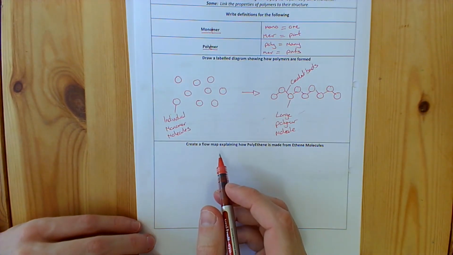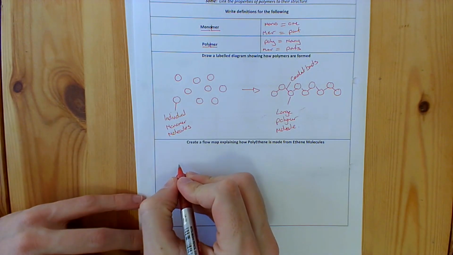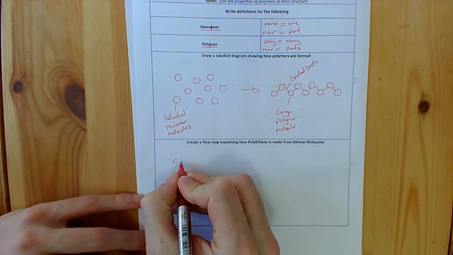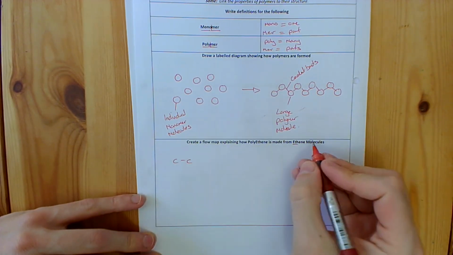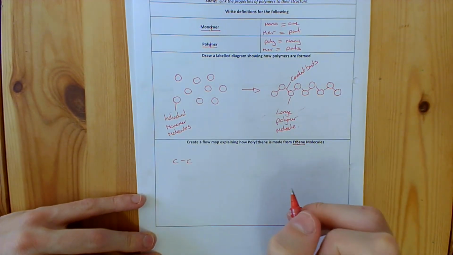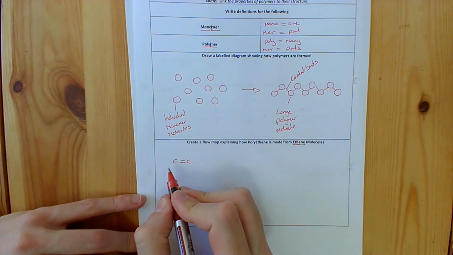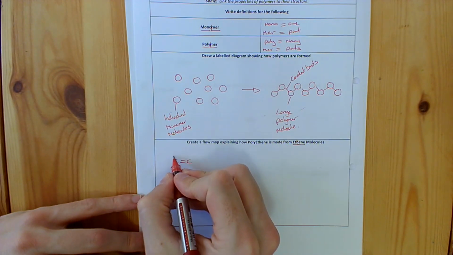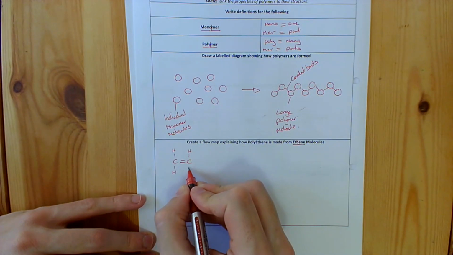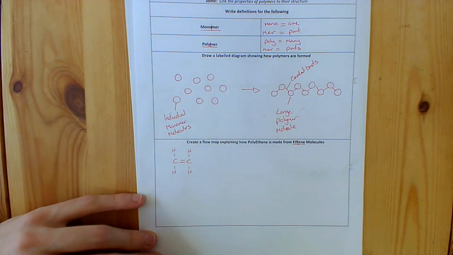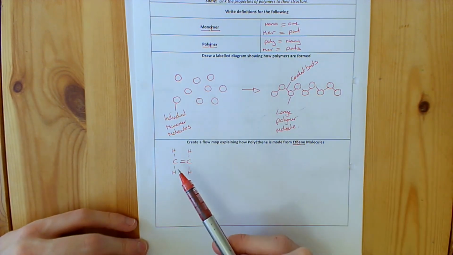So as I say, create a flow map explaining how polyethylene is made from ethene molecules. So we'll start with ethene. So we've got 2 carbons because it's eth. It ends in ene, so we know it's an alkene. So we're going to give it a double bond, and then we're going to make sure that each carbon has 4 bonds. It's already got 2, so it only needs 2 more. So that's ethene.